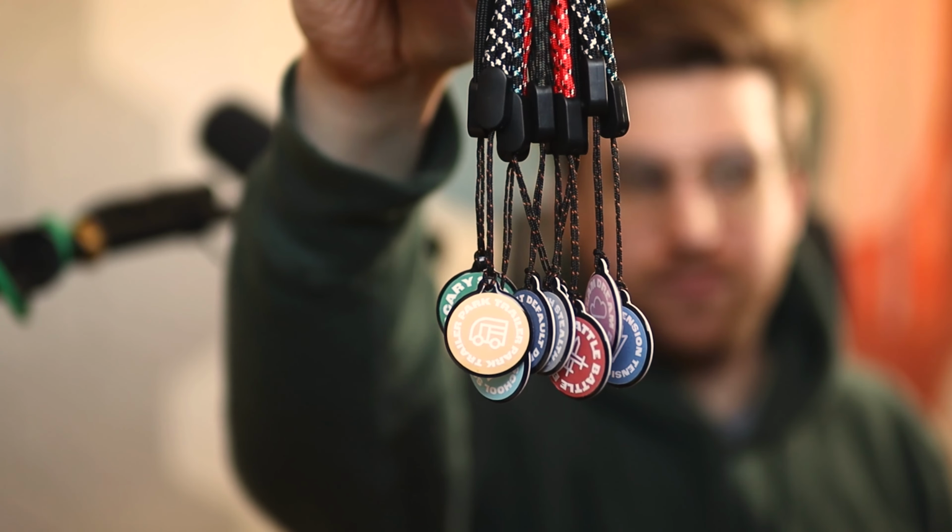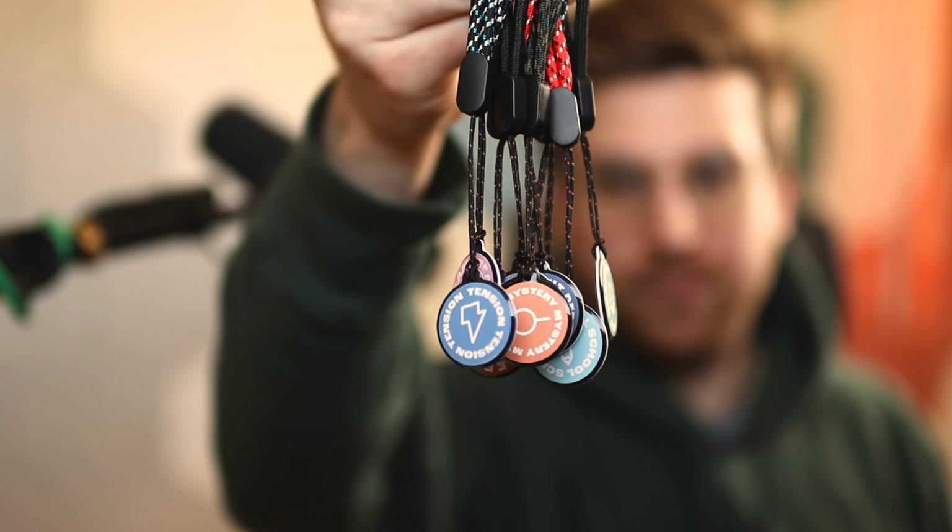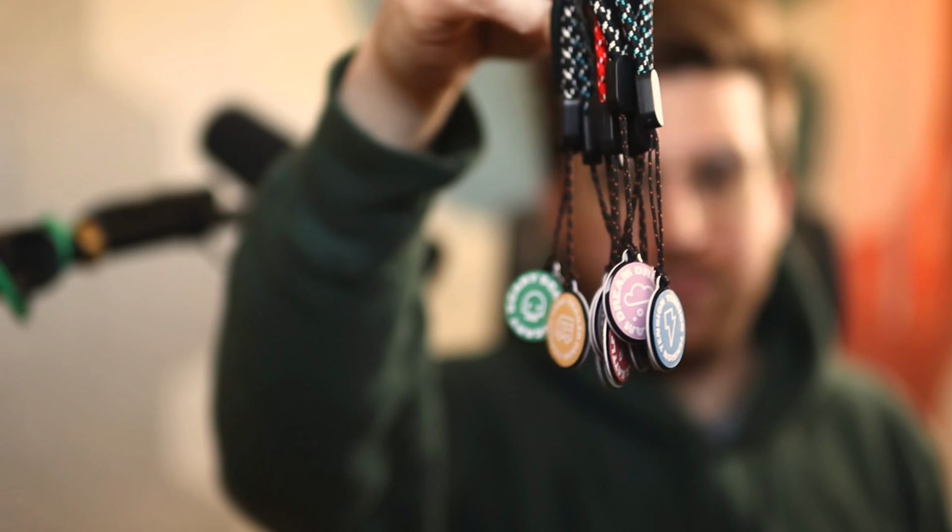I'm going to show you how to make music instantly pop up on your phone by scanning these programmable NFC key tags. But first, let's talk about why.